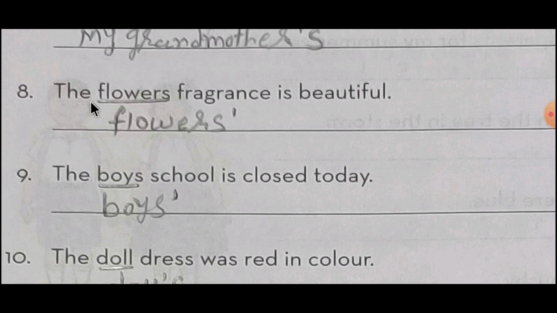Then eighth one is, the flowers' fragrance is beautiful. So let's just put the sign of apostrophe after the plural form of the noun flowers, because it already has an s at the end. So the flowers' fragrance is beautiful.